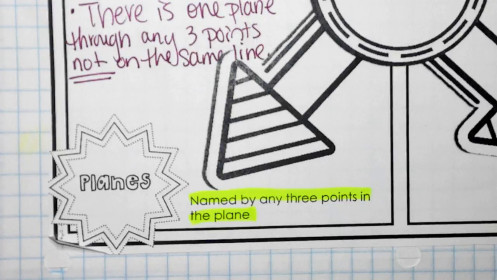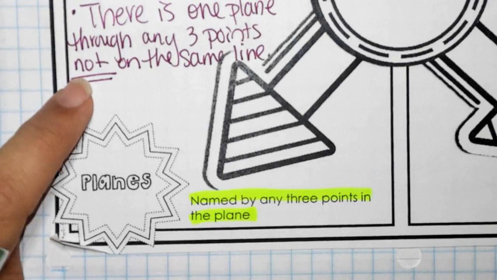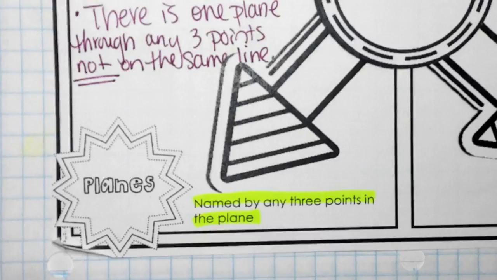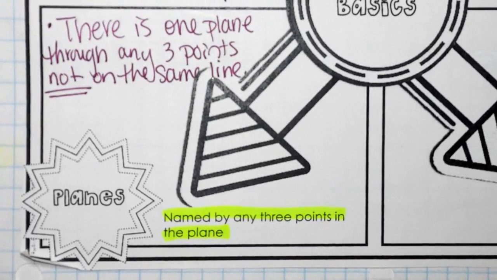So if 3 points are collinear, it does not make a plane. They cannot be on the same line. That's why we underline not. Does everybody understand? Are we sure?